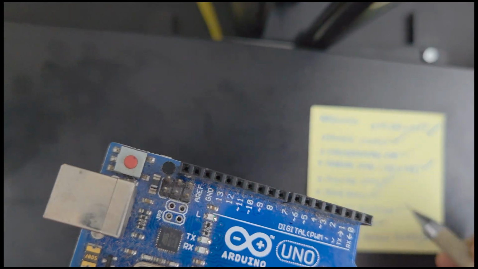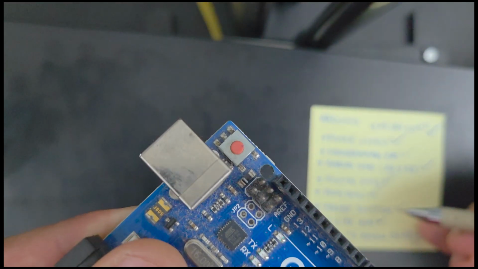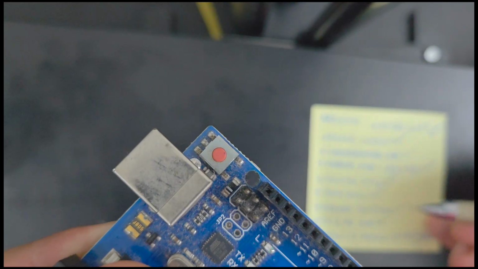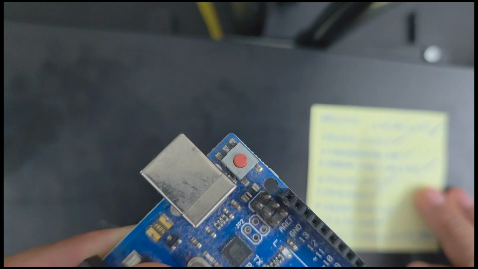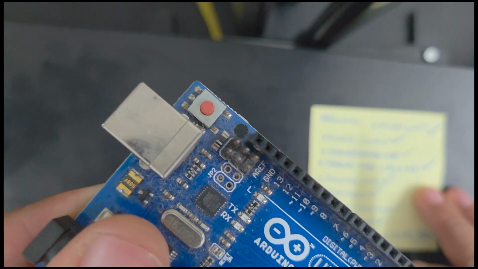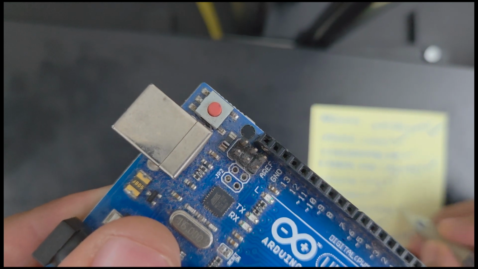And along with that, you also have a reset button. Suppose you program your board and then you want to reset the program, you want to erase the program, then you need to press this button, and then you will be able to reset the board, and then you can reprogram the board again. So that is about the reset button.